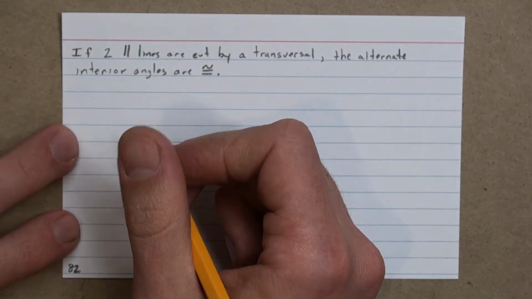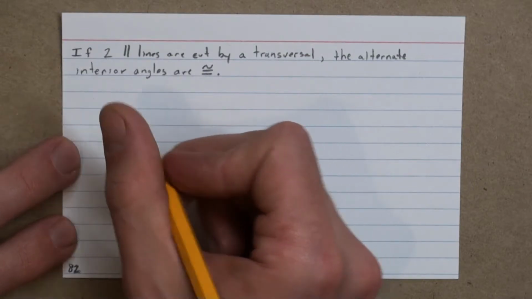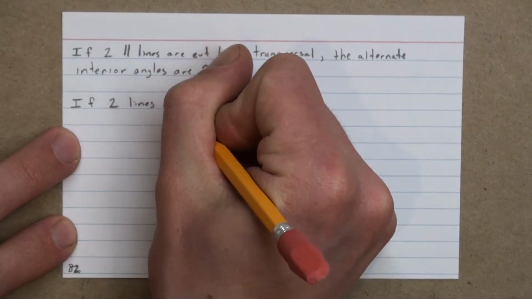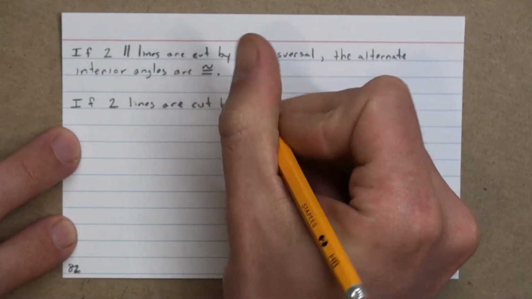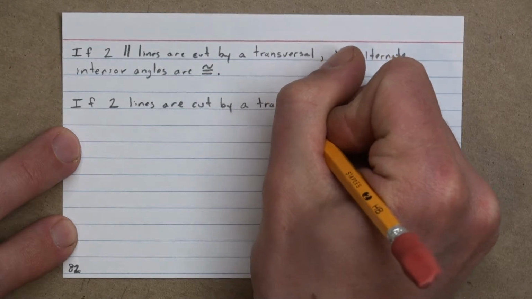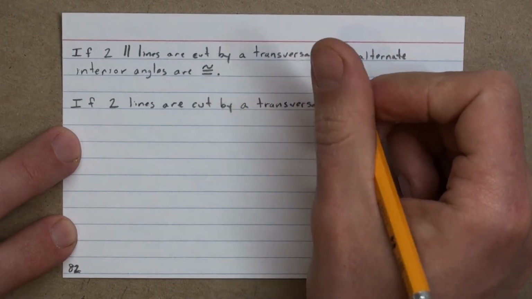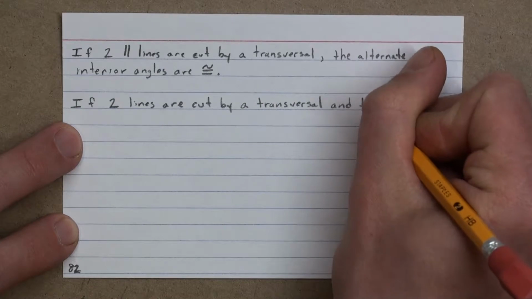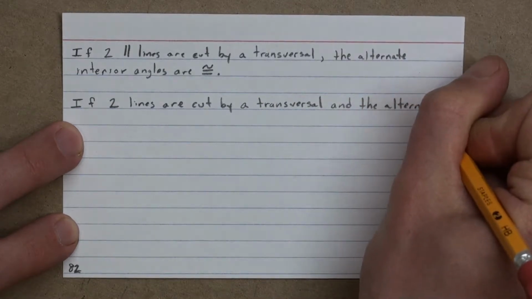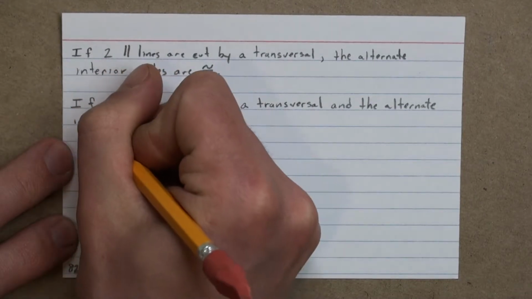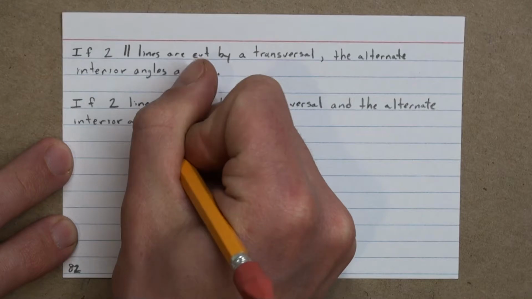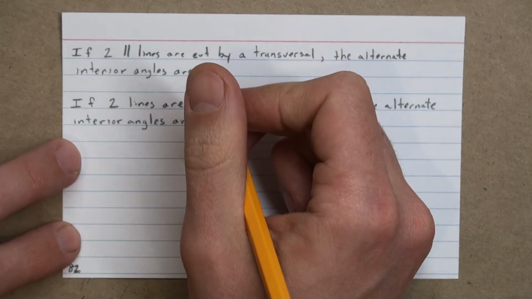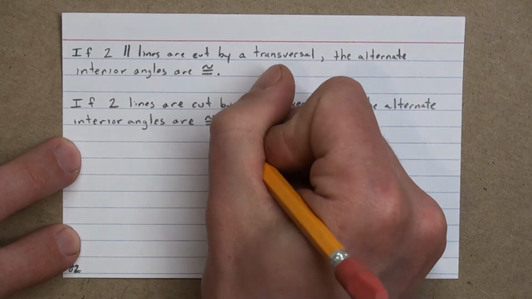So, and then the other theorem we can say is that if two lines are cut by a transversal, and the alternate interior angles are congruent, comma, then the lines are parallel.